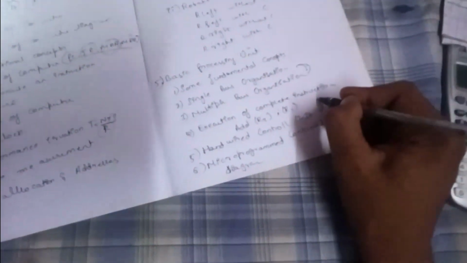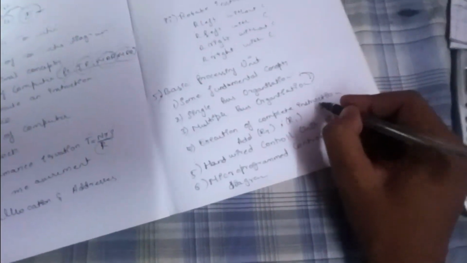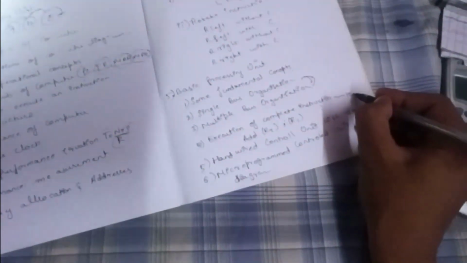For these two questions also it is the same. Hand-wise, you have to draw the diagram, write the answer, compare and learn. In this, a small diagram is there. You have to memorize it for the complete instruction. This will definitely be there for 10 marks.